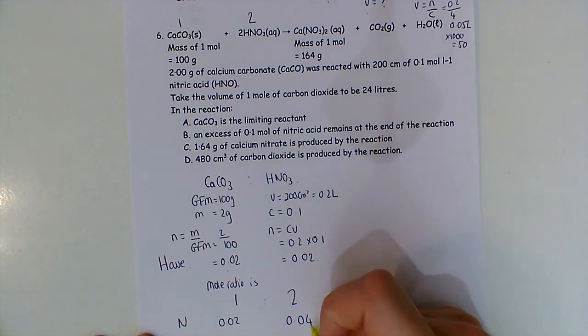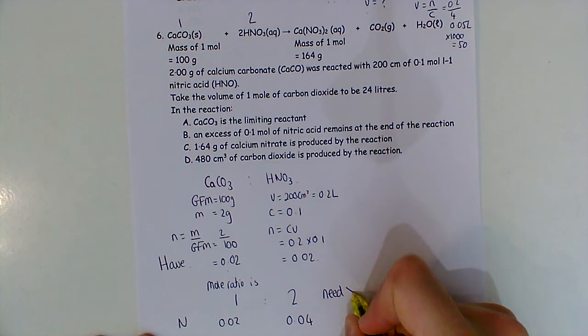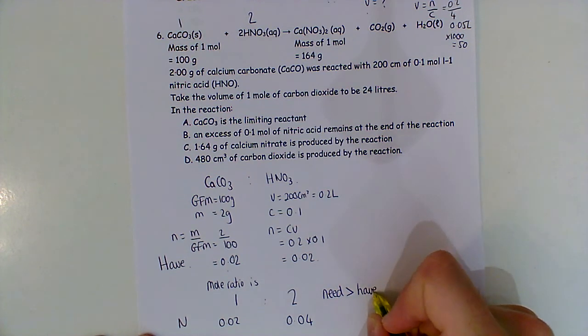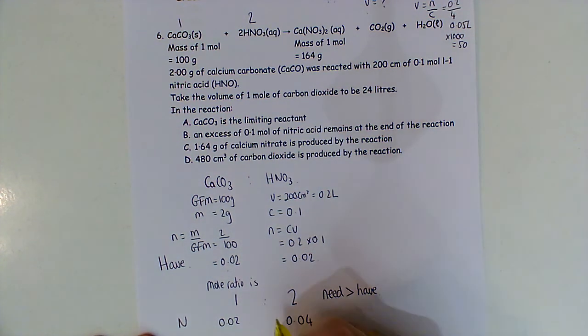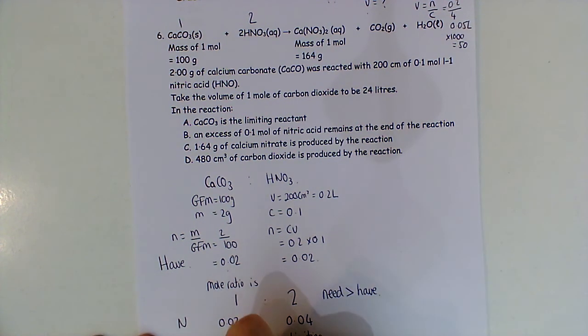And I need more than I have, which means this one is limiting, and that one is excess.